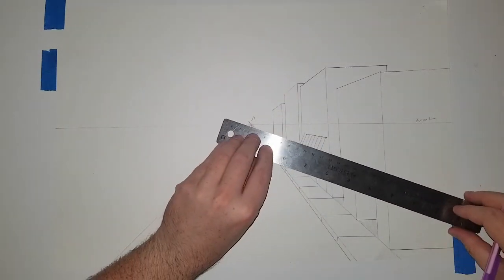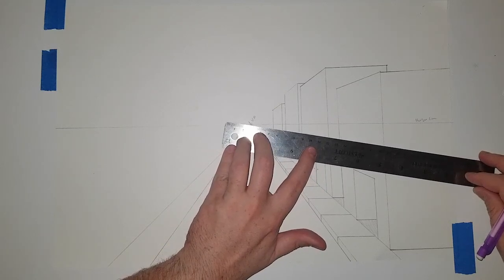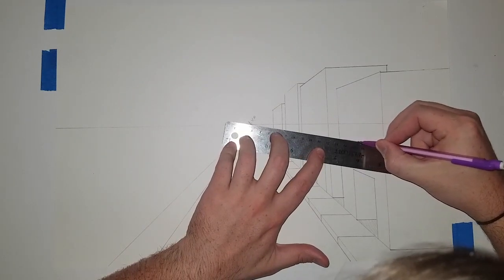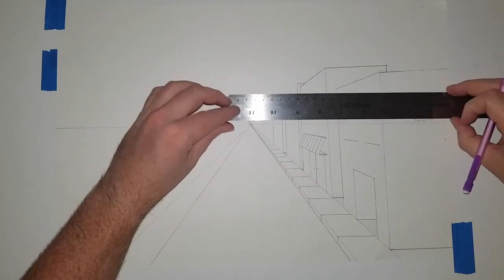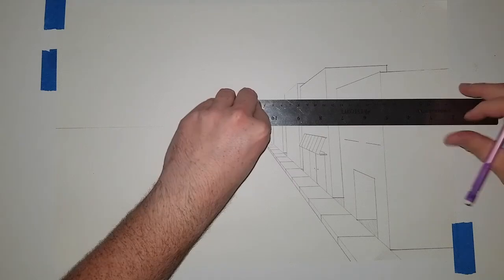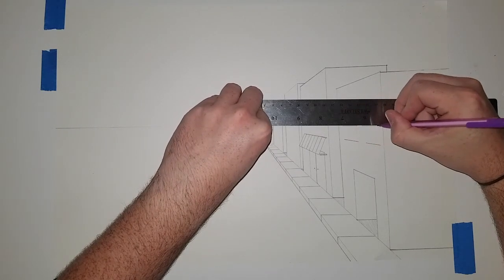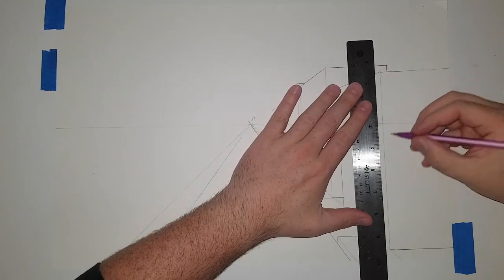So same thing with the windows. Windows are going to go through the vanishing point, the tops and the bottoms of those windows. But the left and the right side of those windows are true vertical lines.